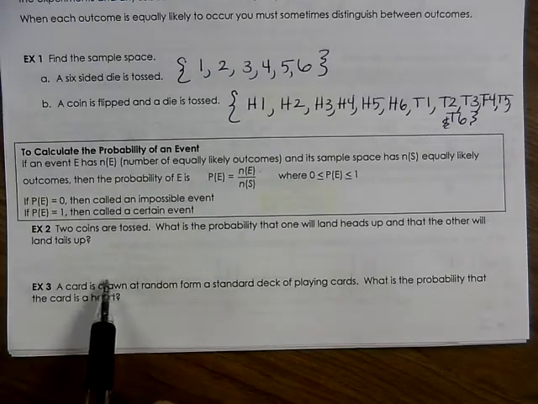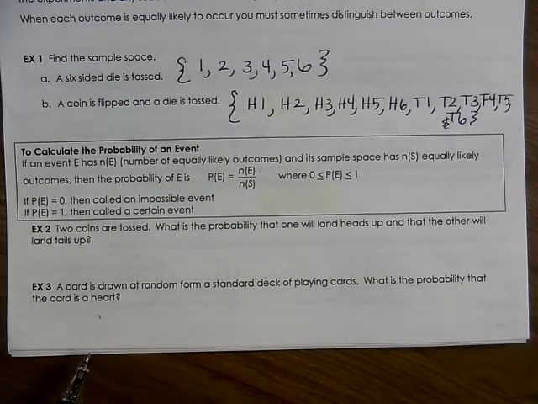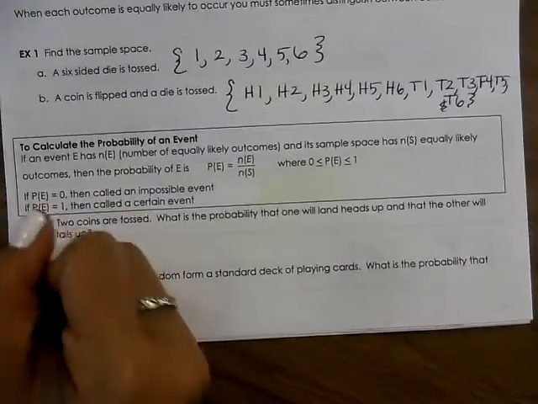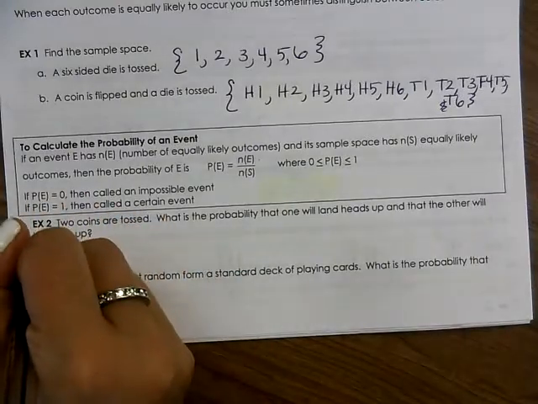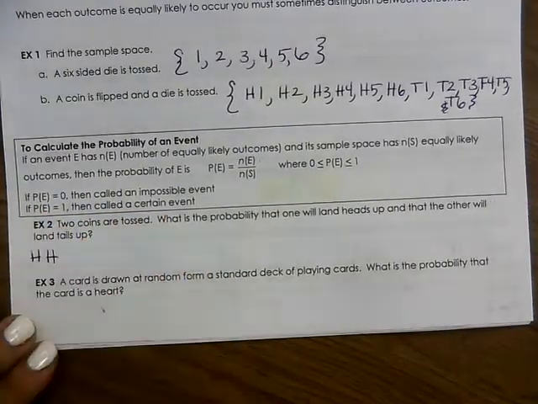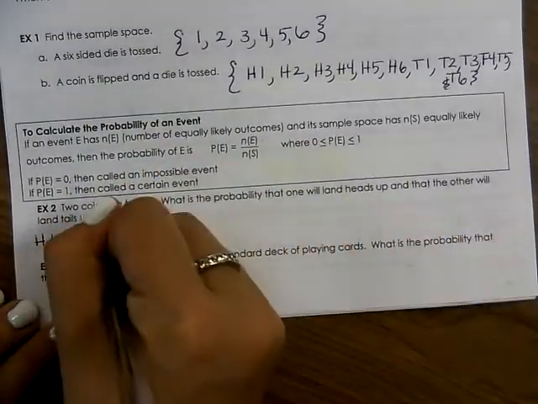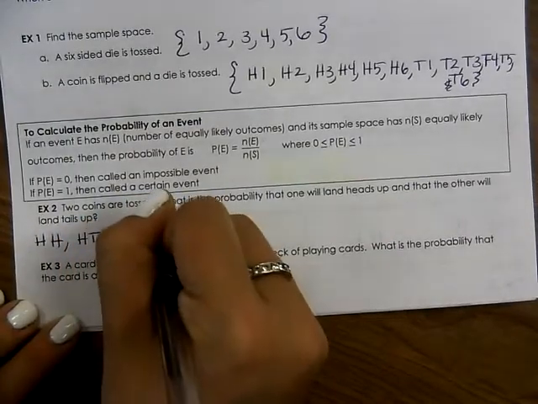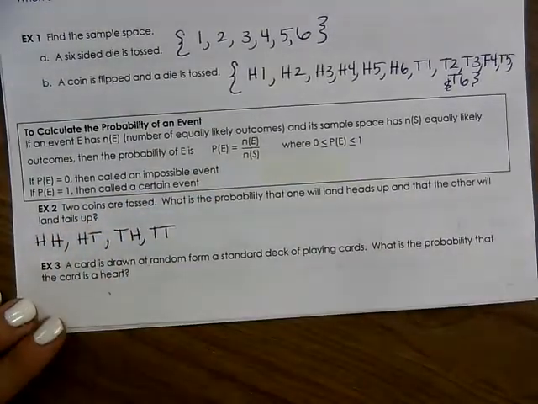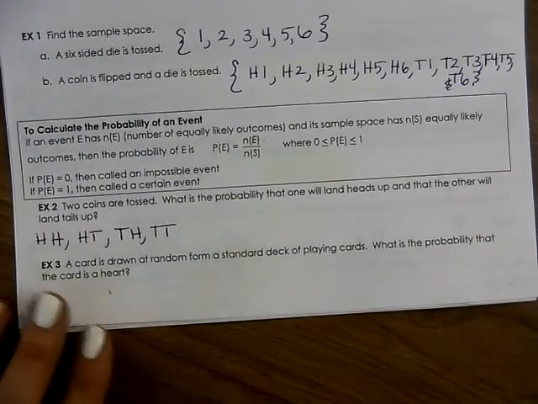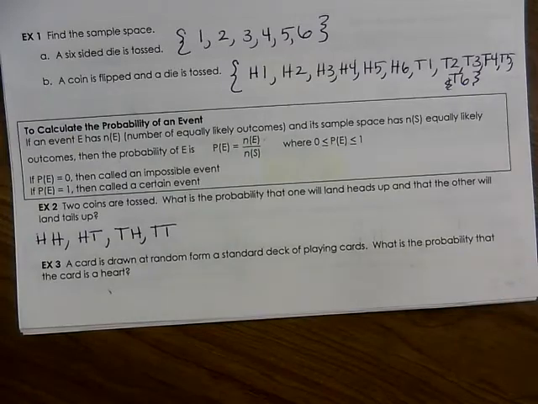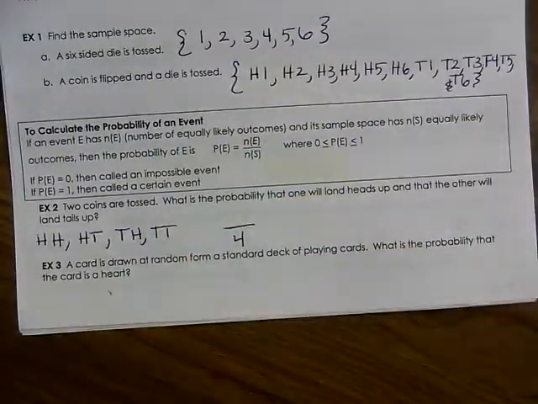So 2 coins are tossed. What is the probability that one will land heads up and the other will land tails up? Okay, well think about it. What's going on here? If you toss two dice, so here, not dice, coins, sorry. We're tossing coins. Could you get a heads and a heads? Or you could get a heads and a tails, right? But then you could also get a tails and a heads or a tails and a tails. Right? Those are the 4 scenarios. That is the sample space. So out of all of the possibilities, there's a total possibility outcome of 4.